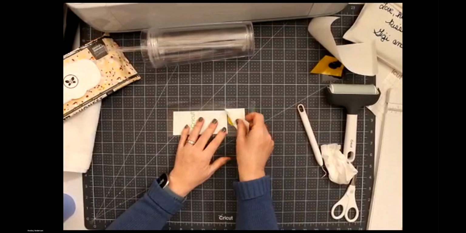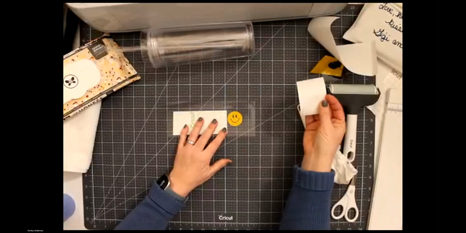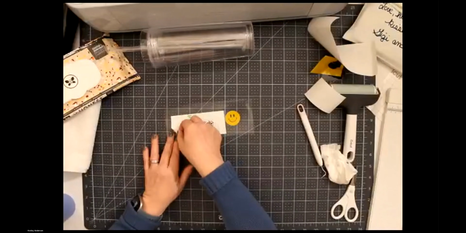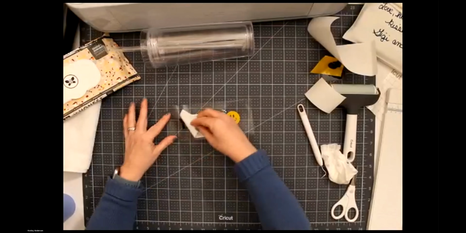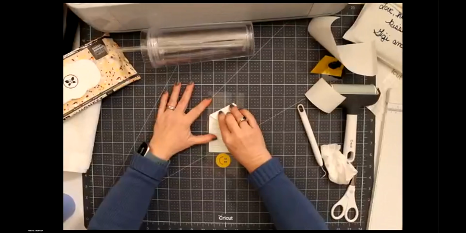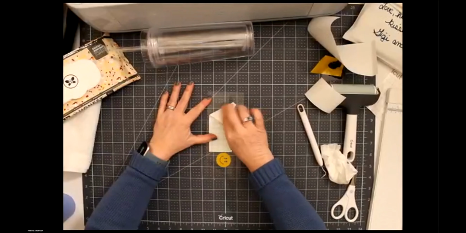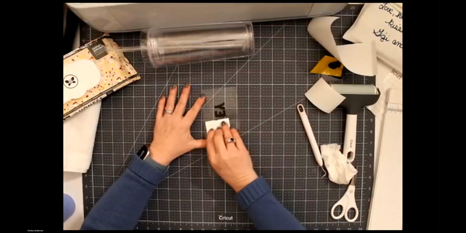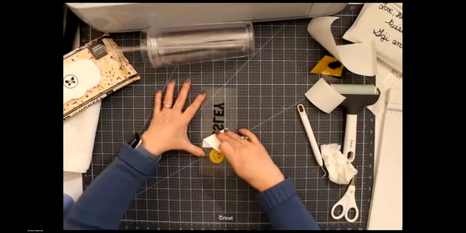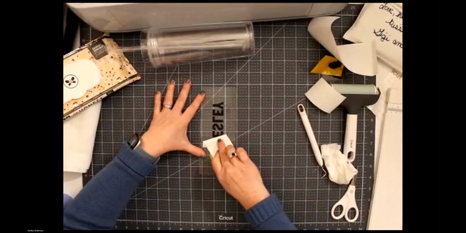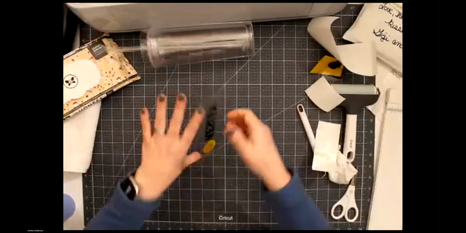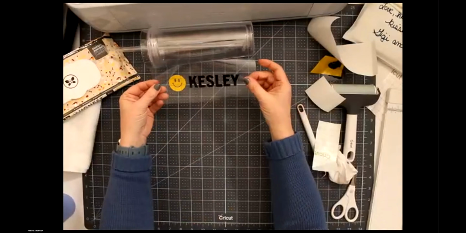I call this the rock and roll. So you just kind of want to go at 45-degree angles and remove the backing of your vinyl off of your cuts. And if you have a hard time with it, just take it and bend it where your vinyl's sticking, fold it down, create a crease, and roll it back more. So you just push it down, create a crease, and just see that rock and roll, how I kind of rock it and roll it back and forth off of the transfer tape there. So now there's my name.